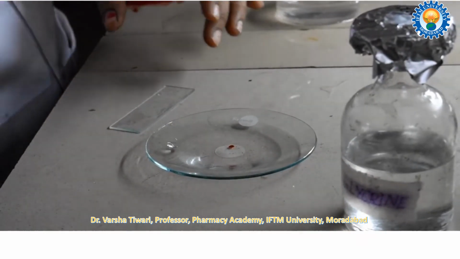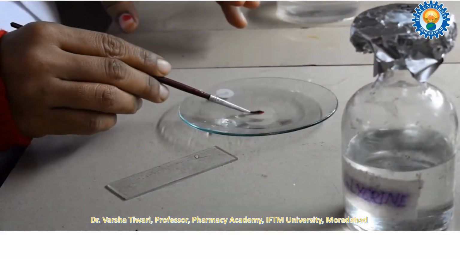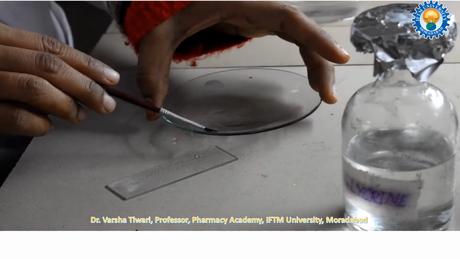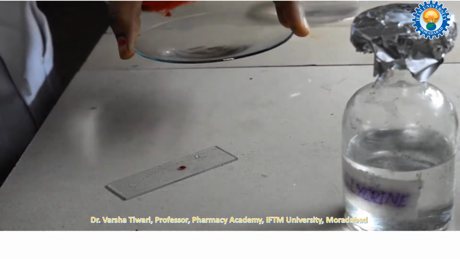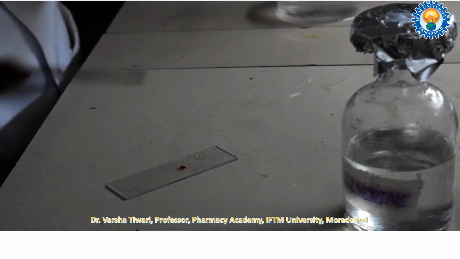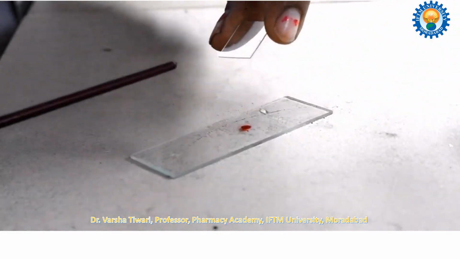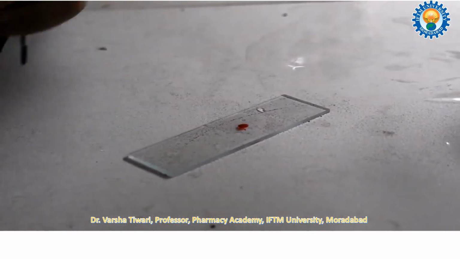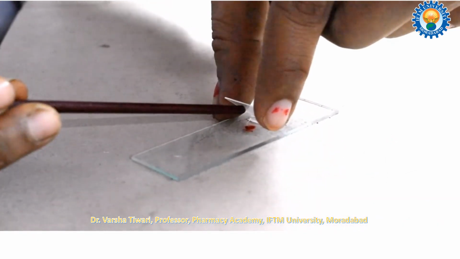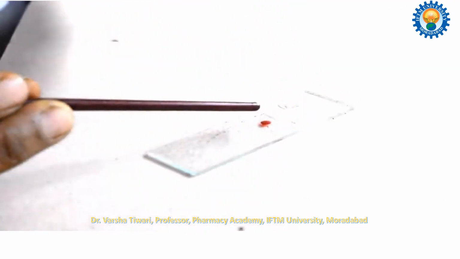How are we going to prepare this slide? We will keep this section, which we have washed thrice with water, like this, and we will put 1 drop of glycerin here. You have to make a 45 degree angle first. Exactly you need a needle, but now you can do like that also.